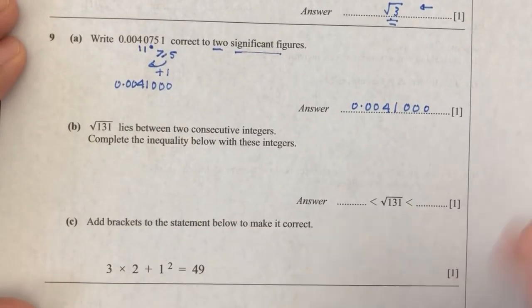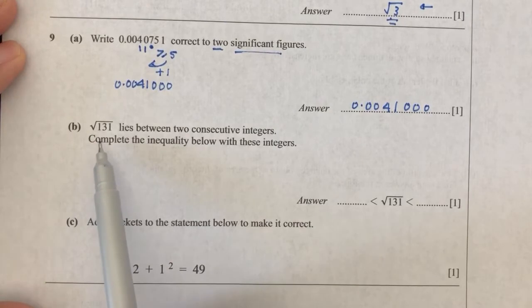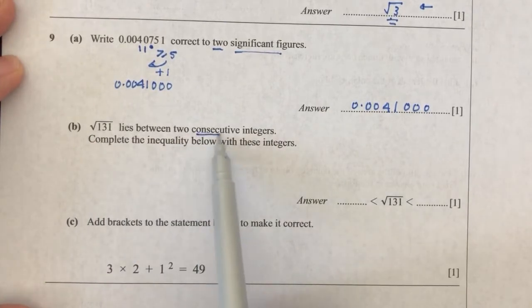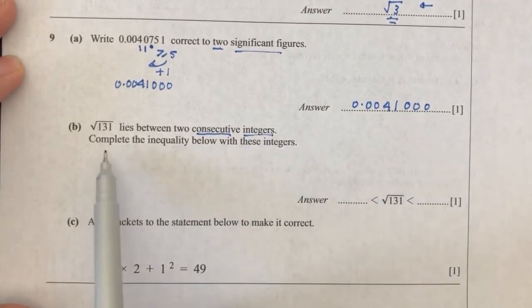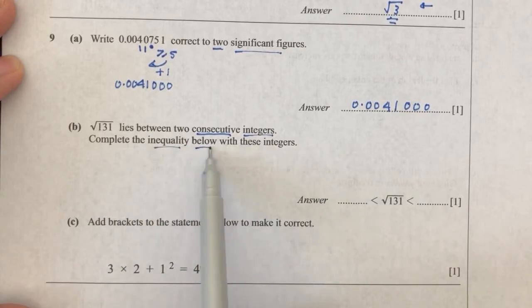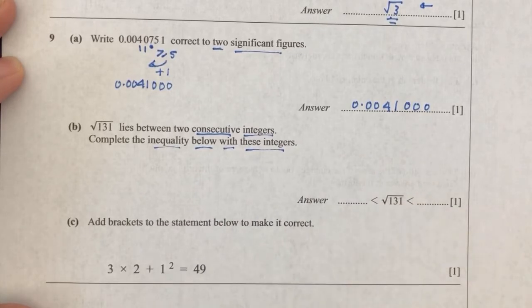So part B, the square root of 131 lies between 2 consecutive integers. Complete the inequality below with these integers. So let's find what integers lie in between.